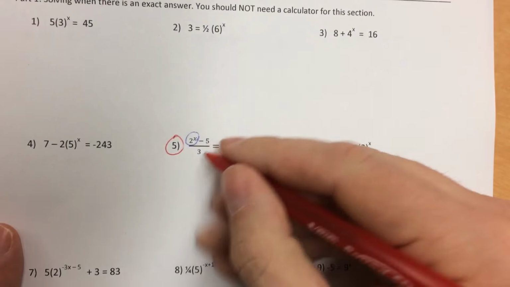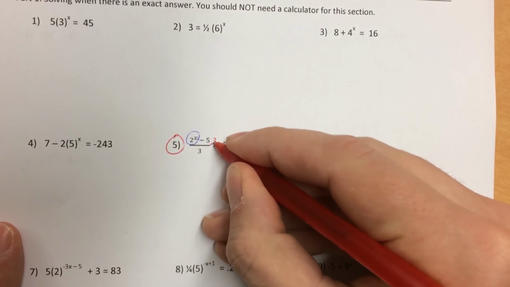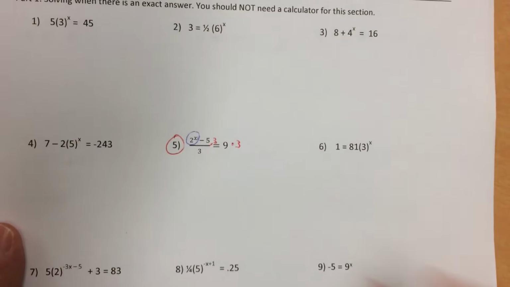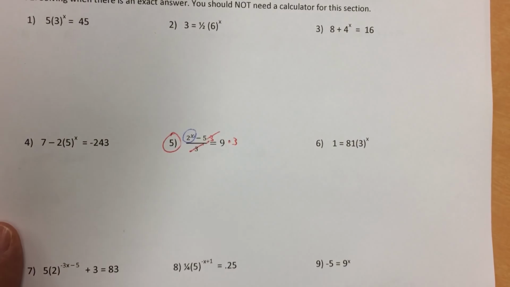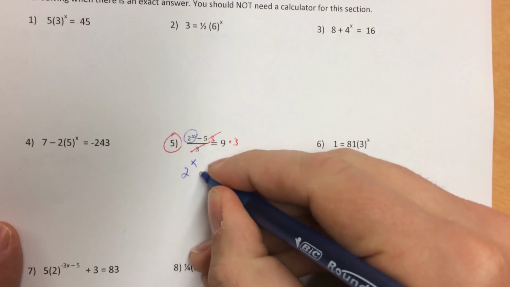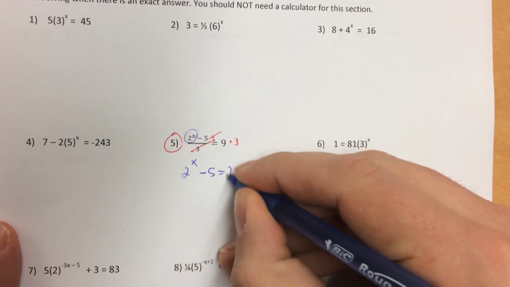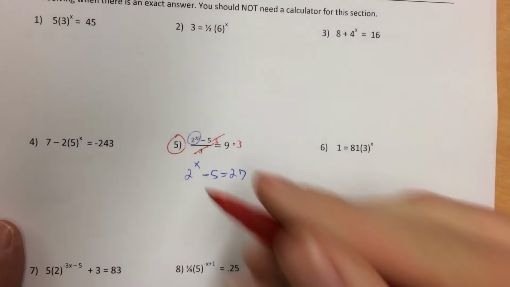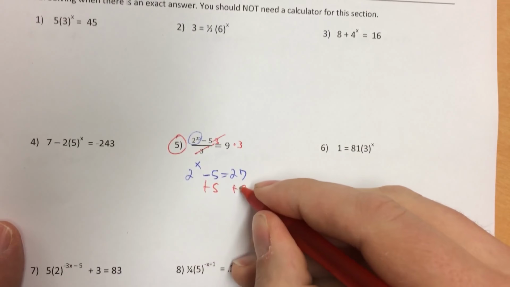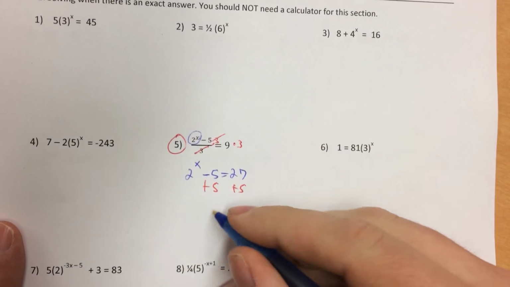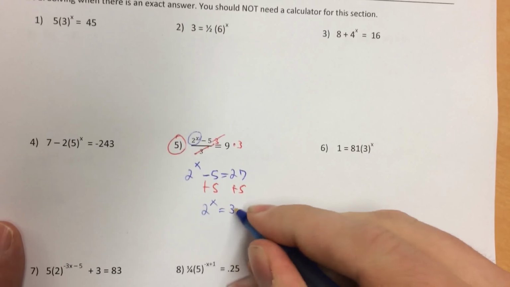The first thing we're going to do is undo the last operation that happened, which was dividing by 3. So we multiply by 3 to cancel out the dividing. 2 to the x power minus 5 equals 27. We then add 5 to both sides, and we get 2 to the x equals 32.